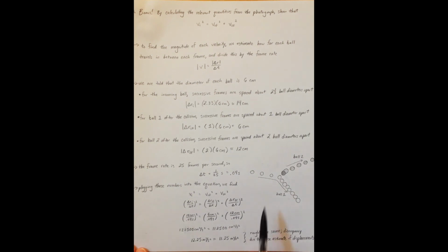These two numbers are roughly the same. The discrepancy is coming from our coarse estimate of the displacements for each ball. If we had been more careful about measuring the displacements, we would see these two numbers would agree much more than they already do.